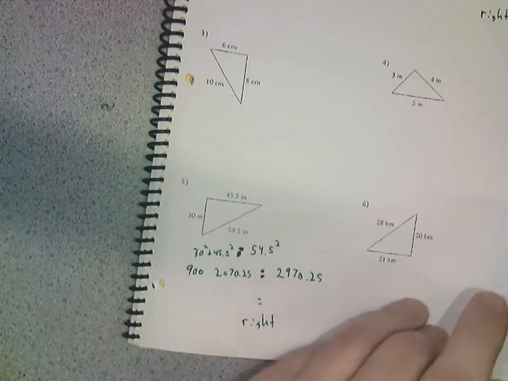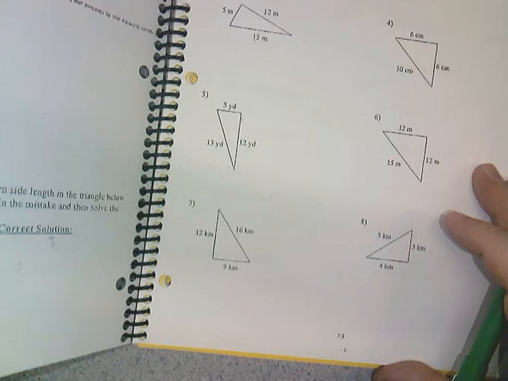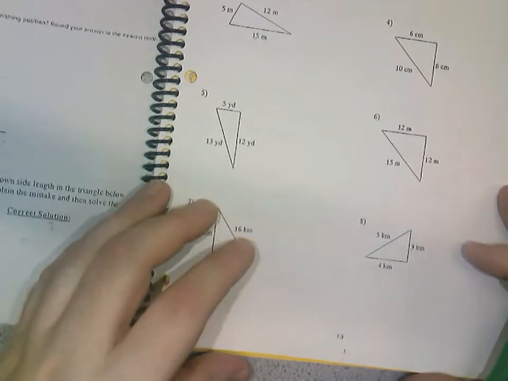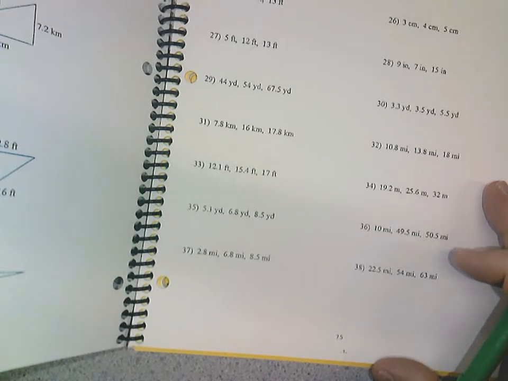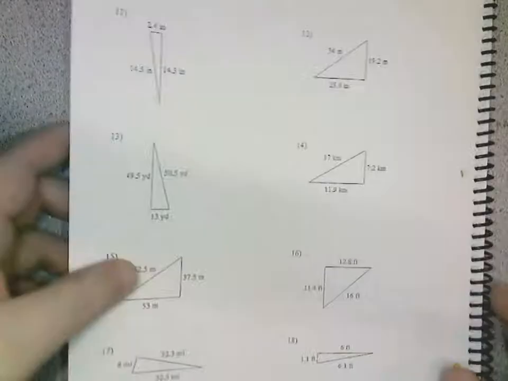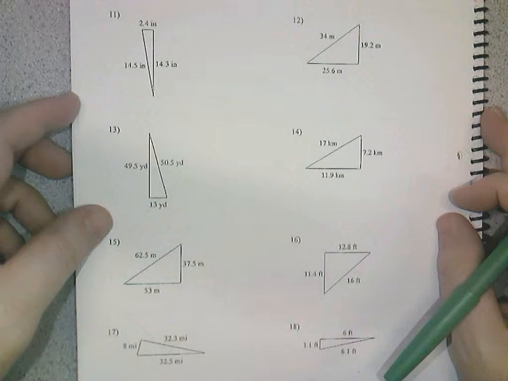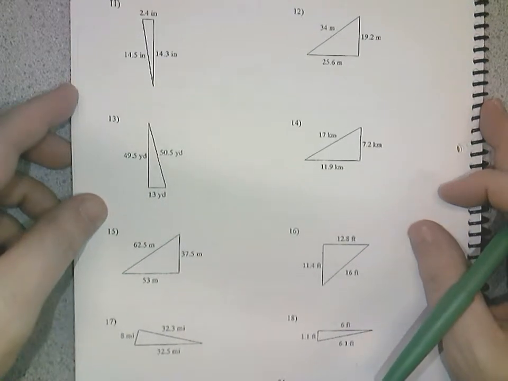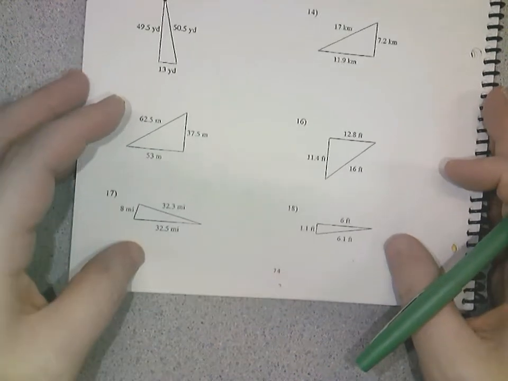So let me look for one that isn't necessarily going to be right. Let's see here. Let's try this one right here.